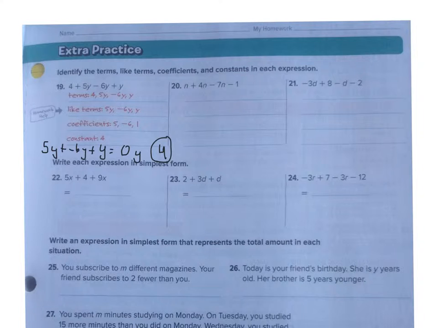Because as you can see up here, when we get rid of all of these y's, we're only left with that constant, number 4.